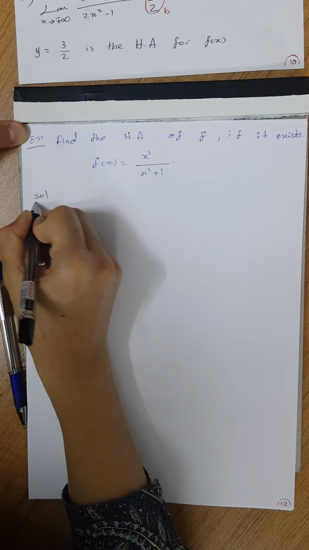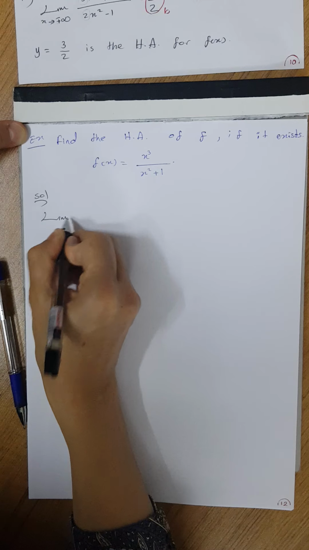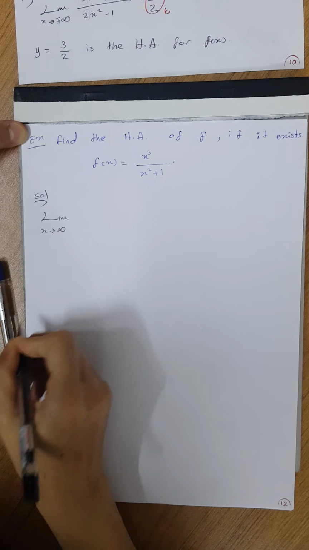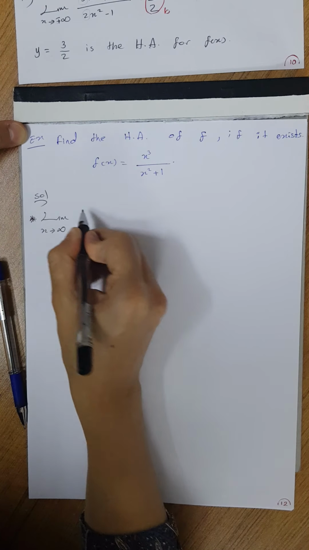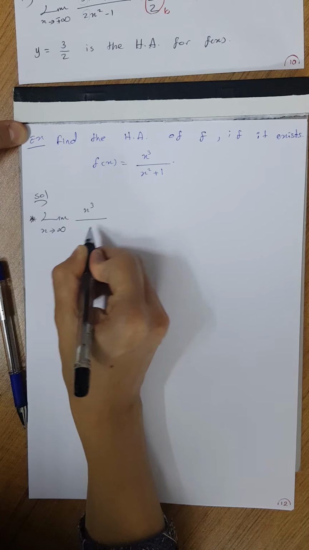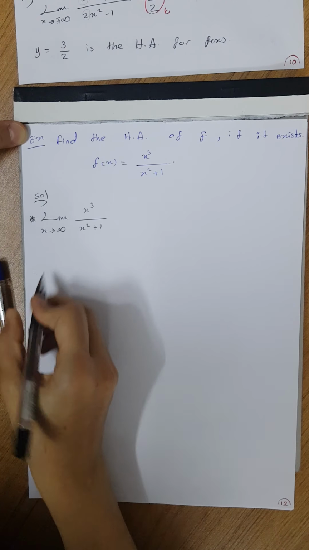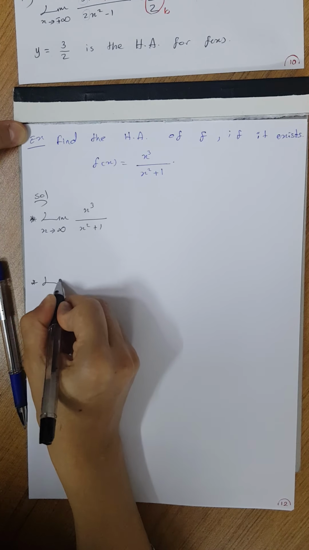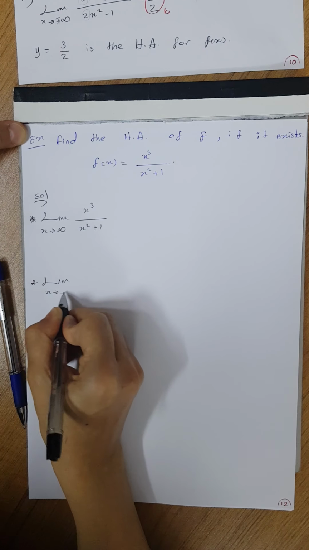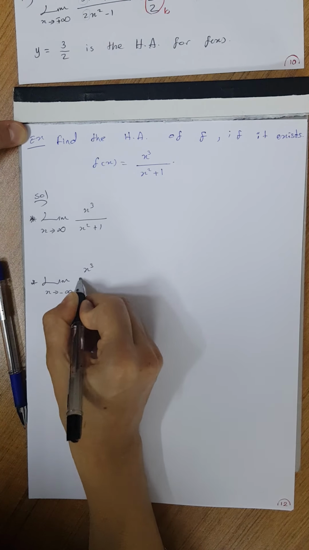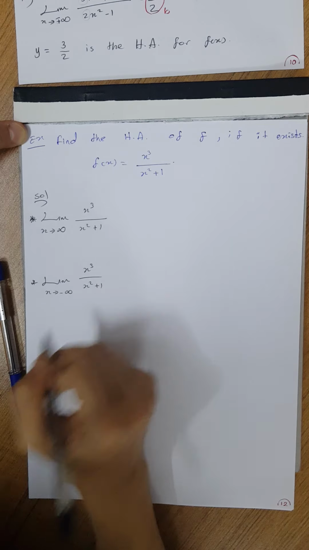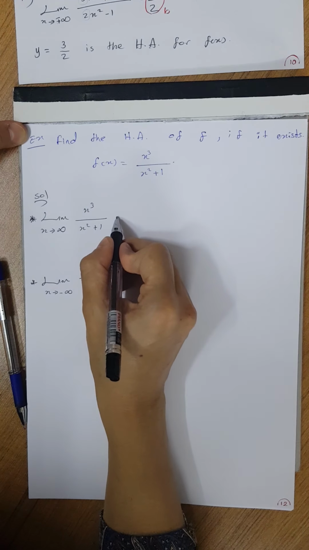Let's find the solution. What do we have to find? We have to find the limit as x approaches infinity of the function, x cubed over x squared plus 1, and also the limit as x approaches negative infinity of the same function. Let's see what we will get.